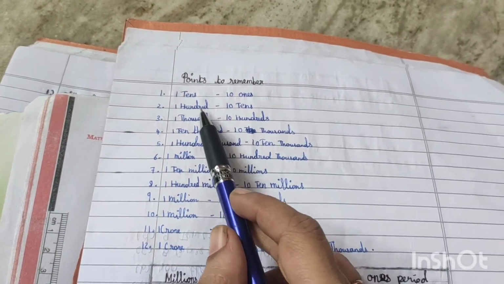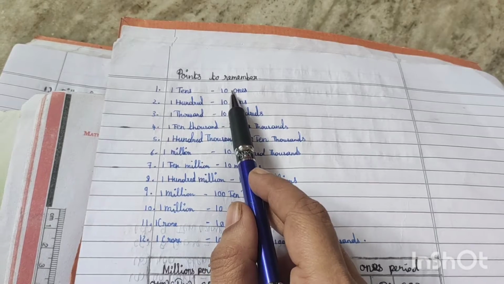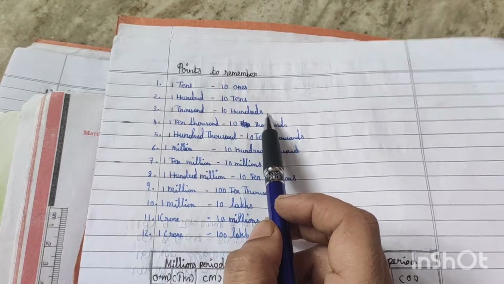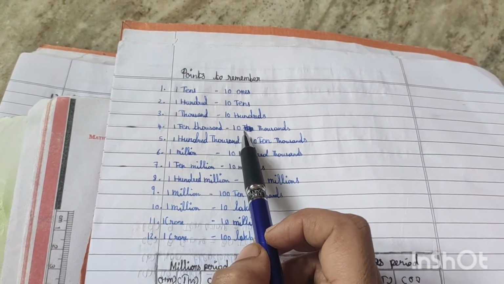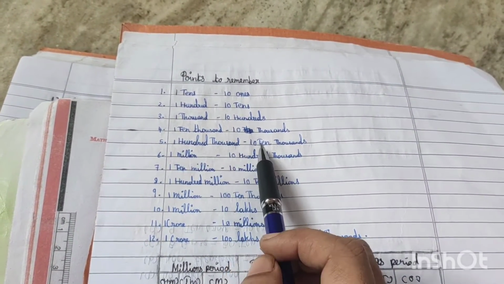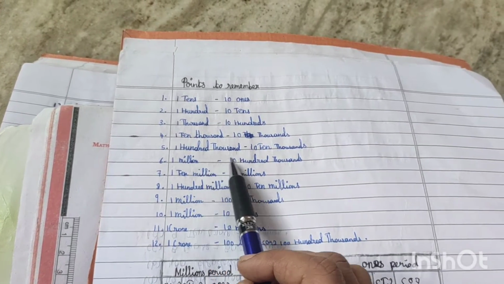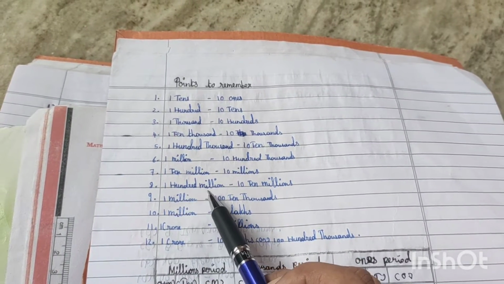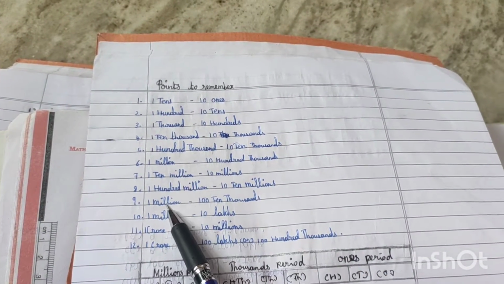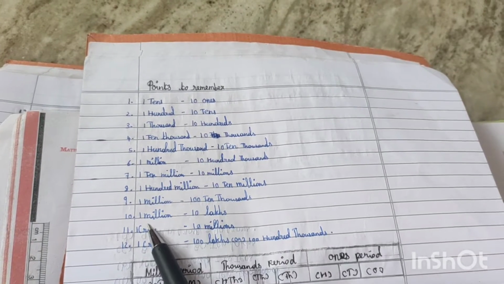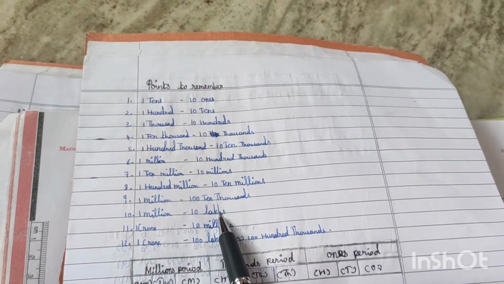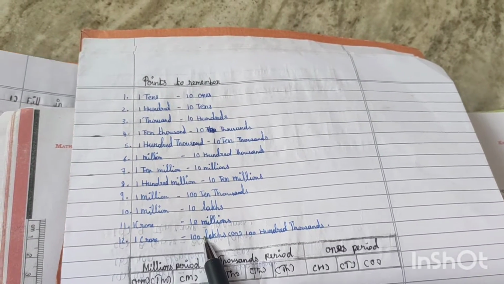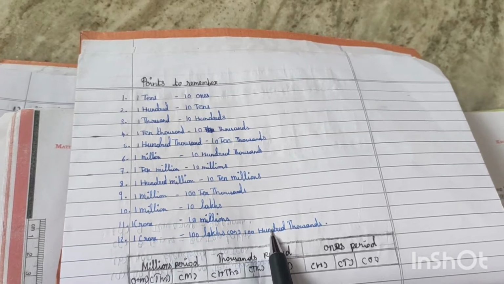Points to remember. 1 tens, 10 ones; 100, 10 tens; 1000, 10 hundreds; 1 ten thousand, 10,000; 100,000, 10 ten thousands; 1 million, 10 hundred thousands; 1 ten million, 10 millions; 100 million, 10 ten millions; 1 million, 100 ten thousands; 1 million, 100 ten lakhs; 1 crore, 10 million; 1 crore, 100 lakhs or 100 hundred thousands.